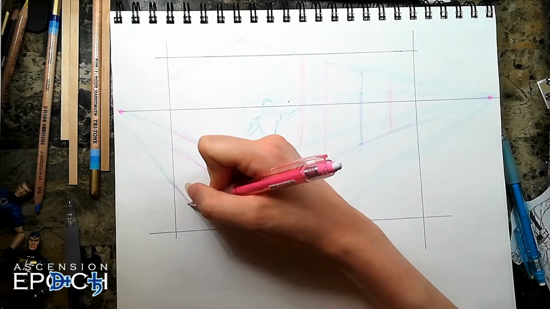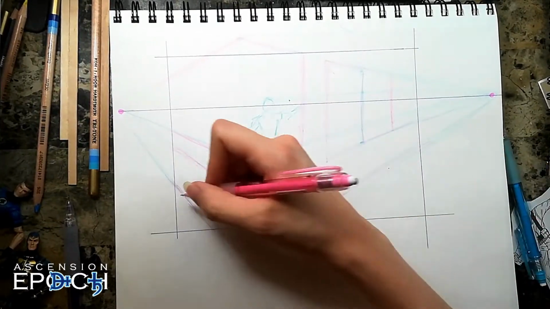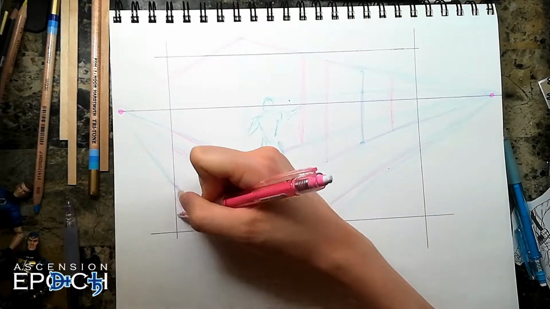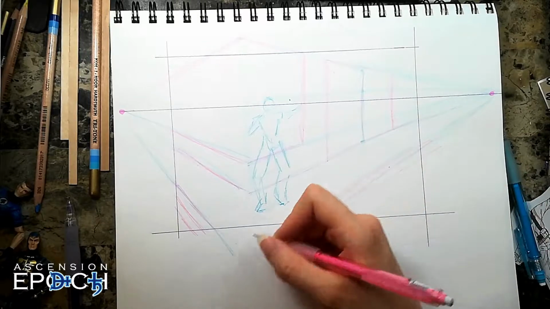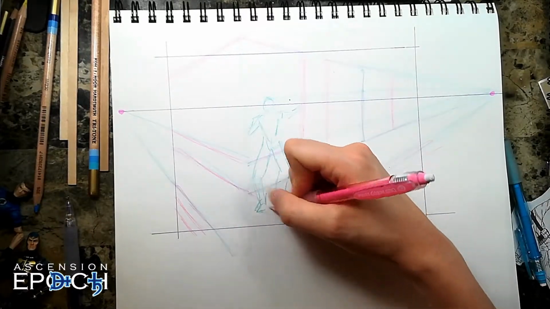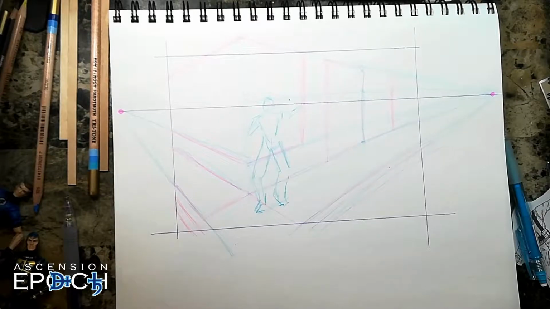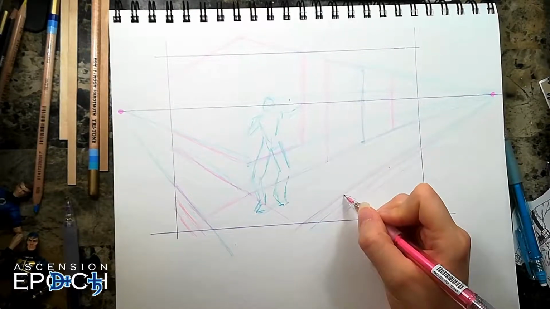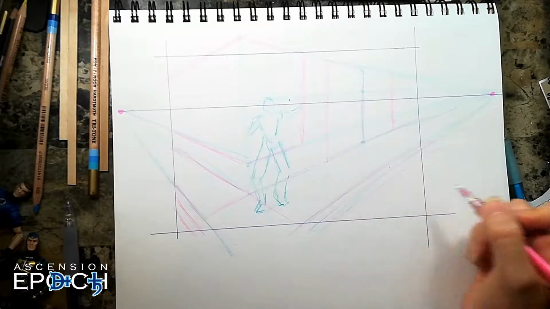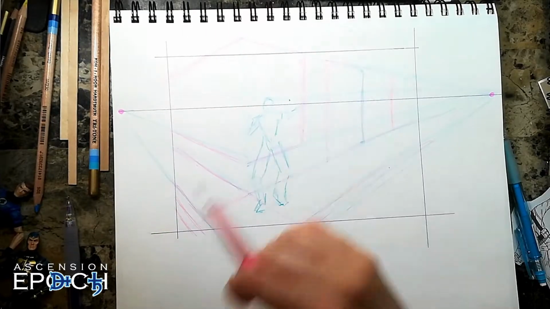And then there's my sidewalk and my curb. And now that I have this much, I can go in and add my grid lines.